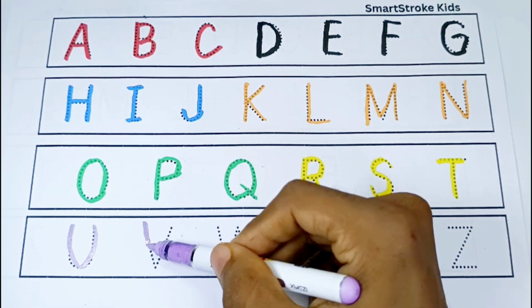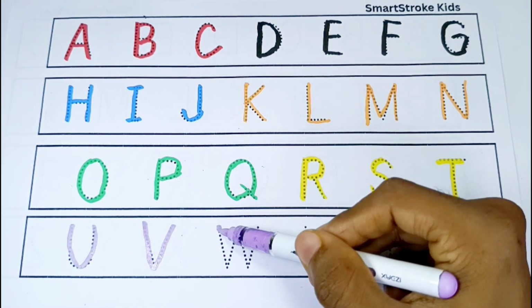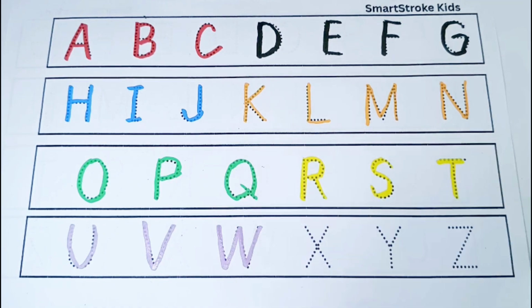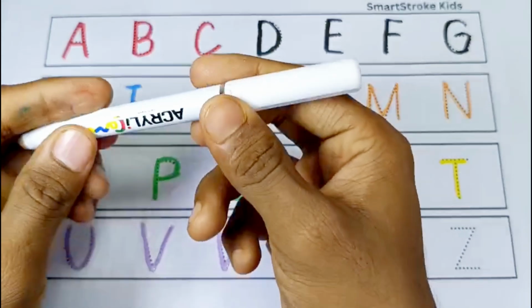U for umbrella, V for van, W for whale. So now you draw X and use yellow ochre color.